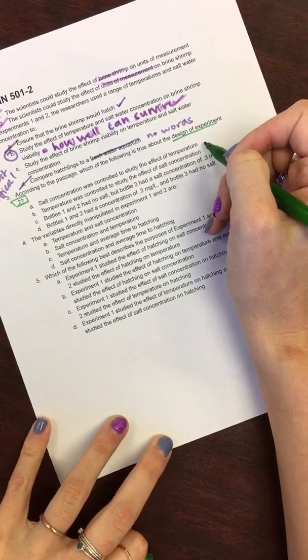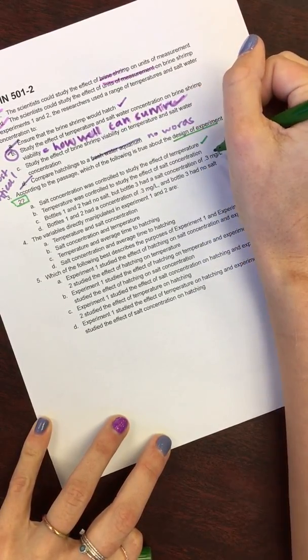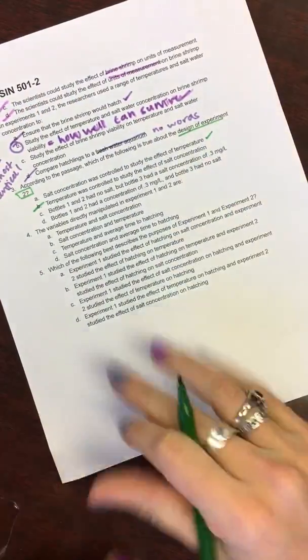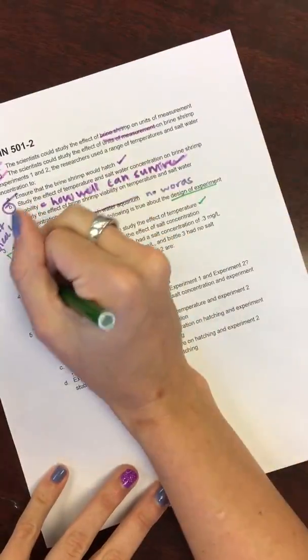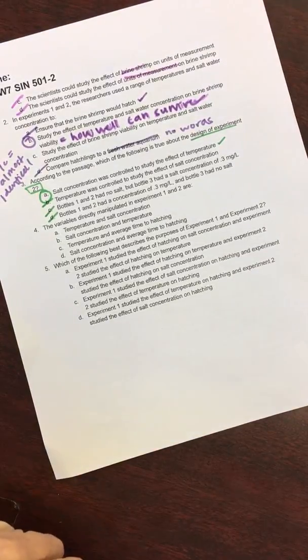All right. Salt concentration was controlled to study the effect of temperature. Yeah, they did that. Temperature was studied, it was controlled. Nope, that's not the same. Bottles 1 and 2 had no salt. No. Nope, they were all the same, so my answer is A. All right, moving on.